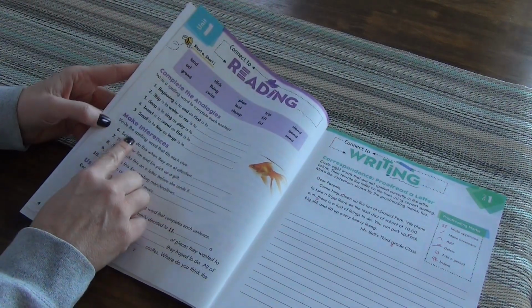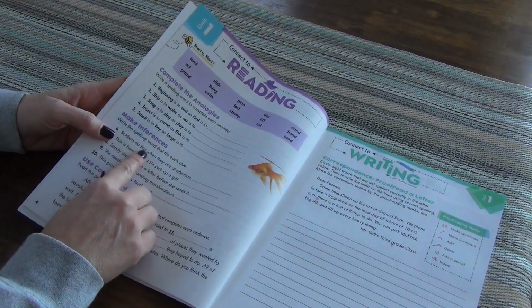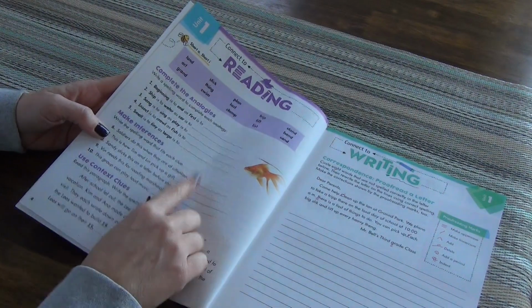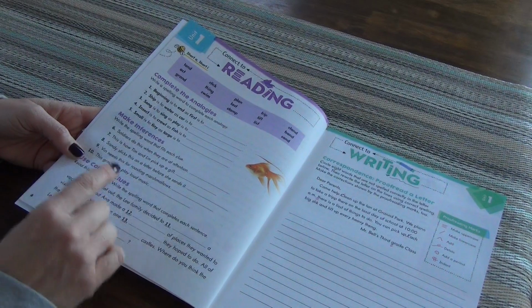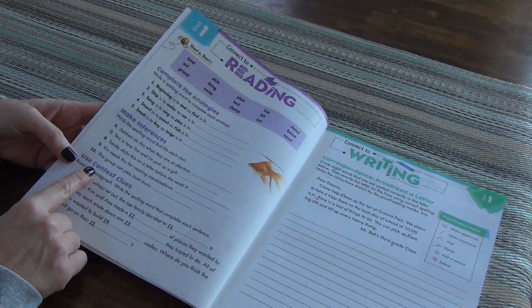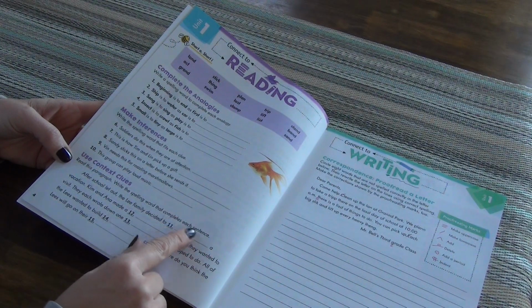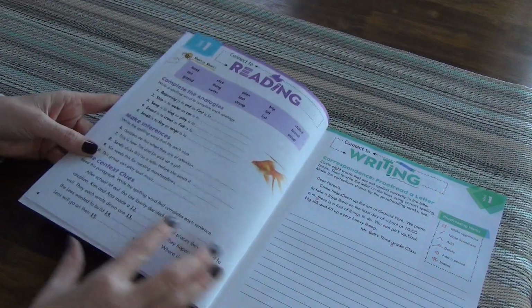You're going to make inferences. So write the spelling word that fits each clue. Soldiers do this when they are at attention. And so you would look through here and you would write stand. And so I love all of this. And then here again, use context clues. Read this paragraph, write the spelling word that completes each sentence. So they would do that. This would be your next lesson.